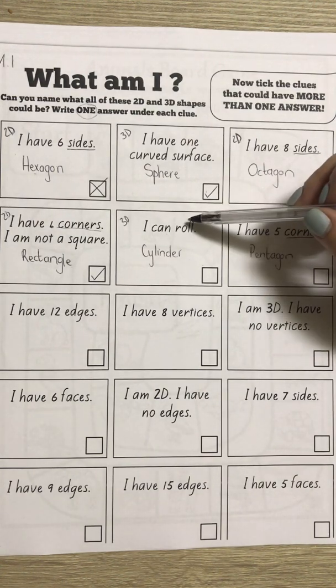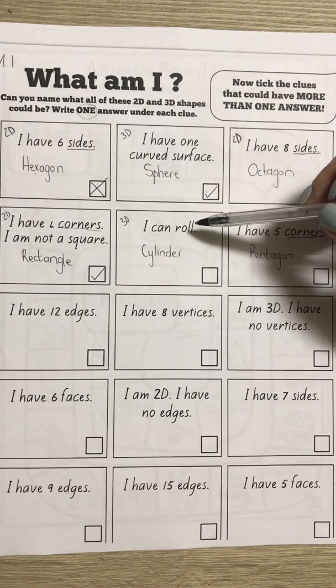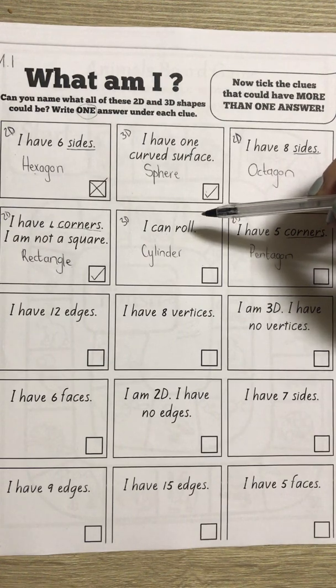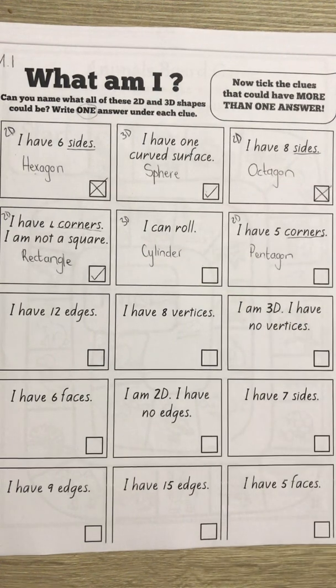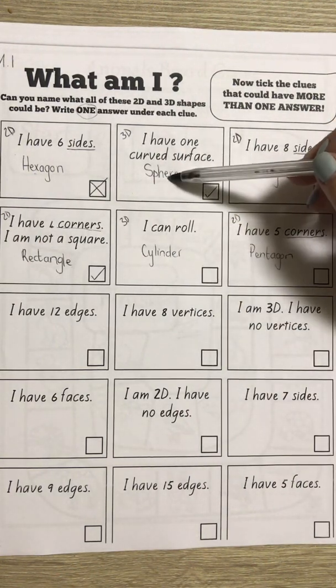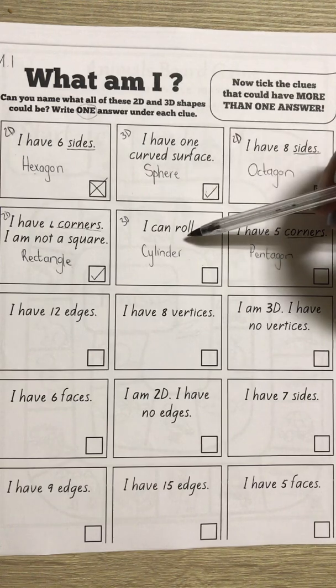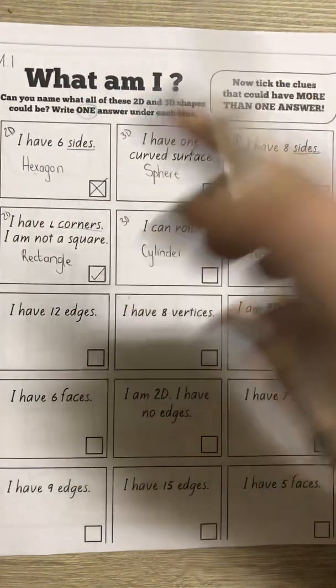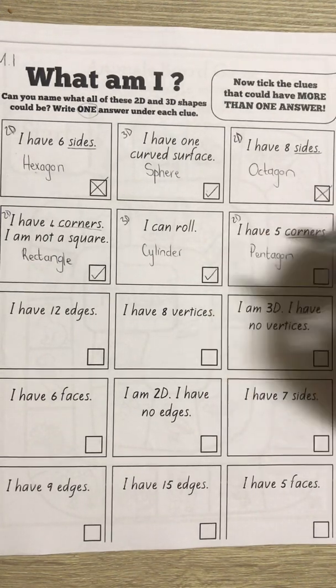Alright, next one. I can roll. Is there another 3D shape that can roll besides a cylinder? Well, yes. You can roll a sphere because it's basically a ball. You can roll a cone. It'll just roll in a circle. But yes, there are other 3D shapes that can roll.